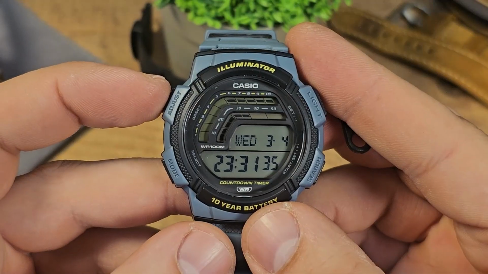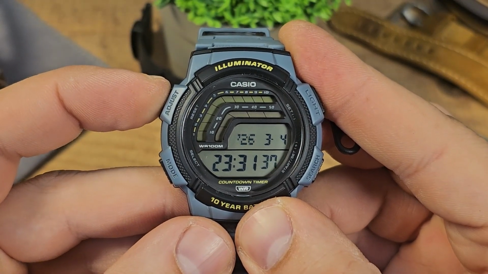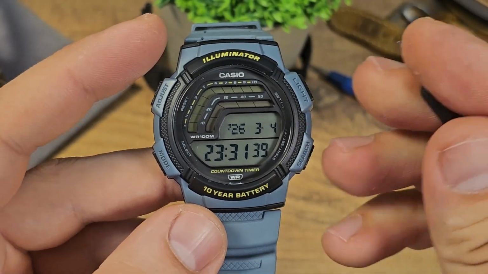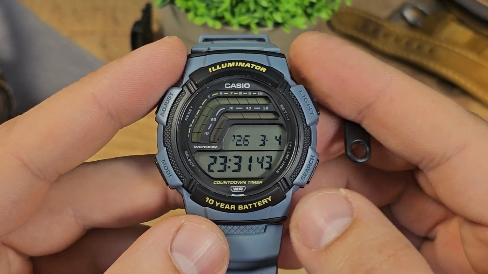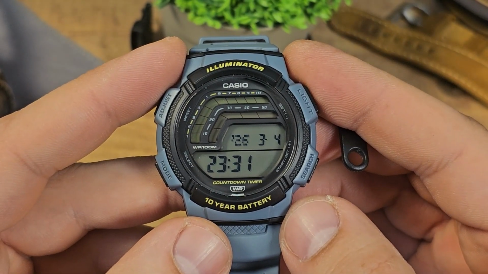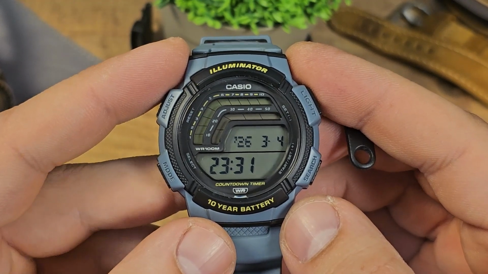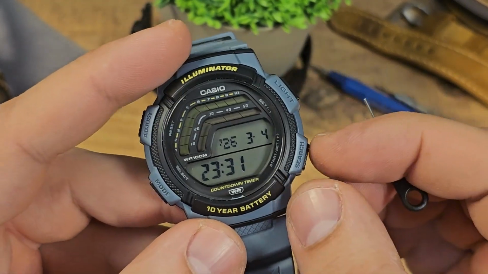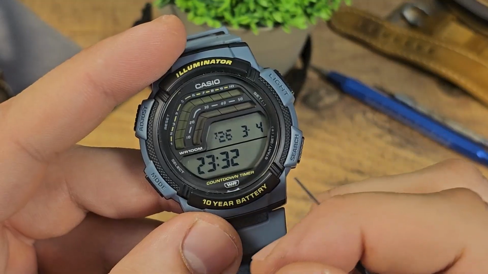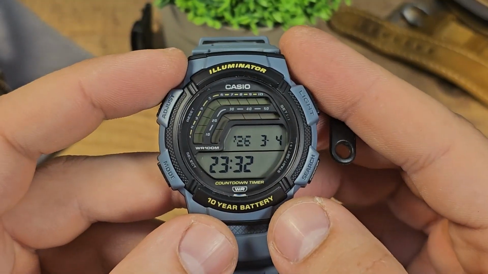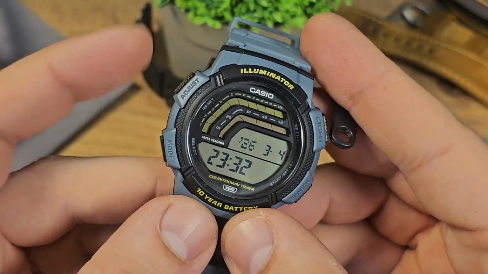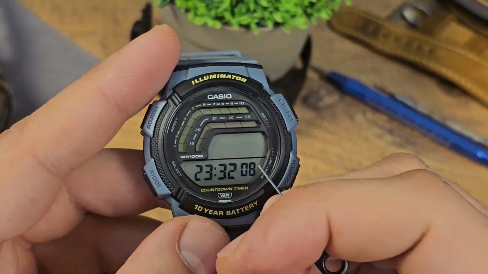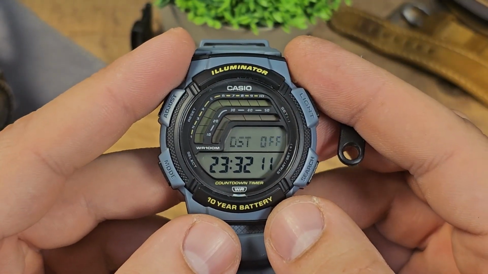Press and hold the upper left button until you hear the beep, and there was the beep. The seconds are flashing, which means that we are in the position of setting our seconds value. You cannot set the exact value, but what you can do is set them to 0 by pressing the search button, and they will go to 0. Basically reset them.